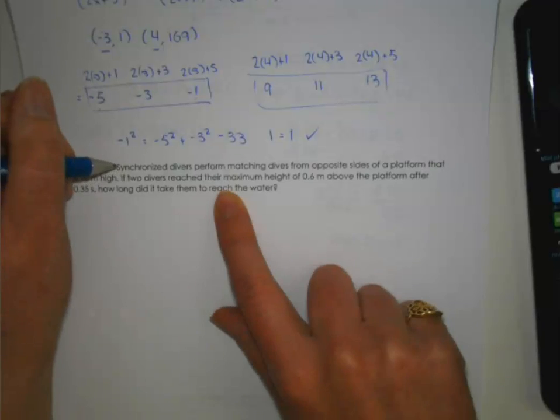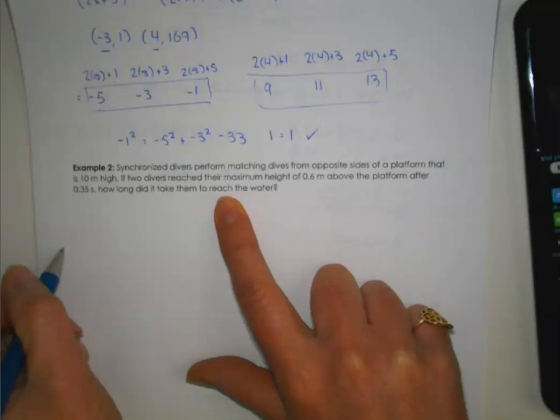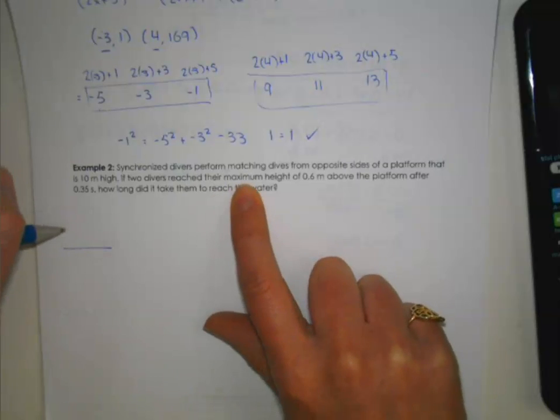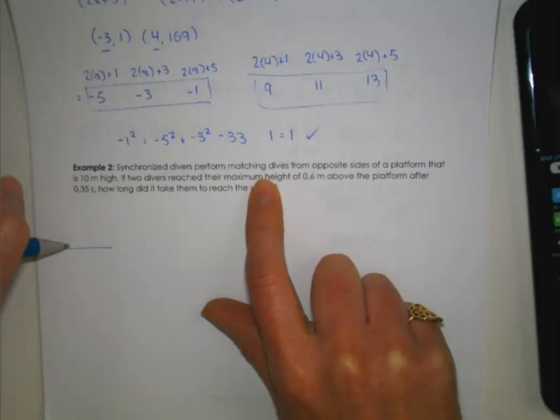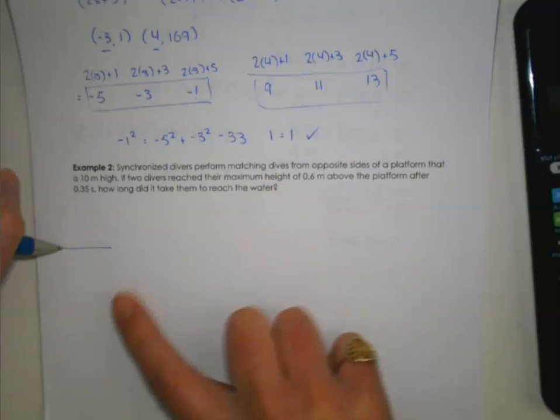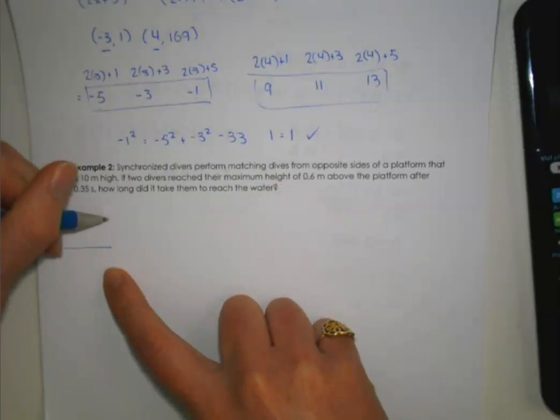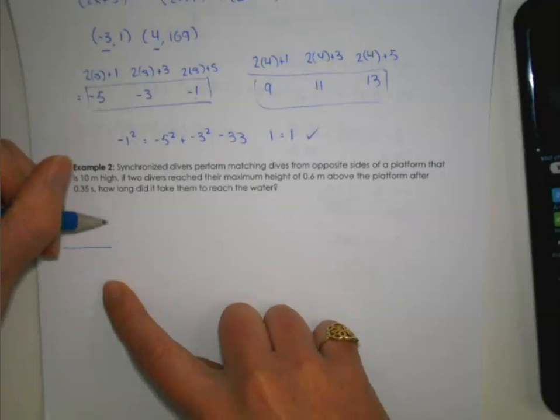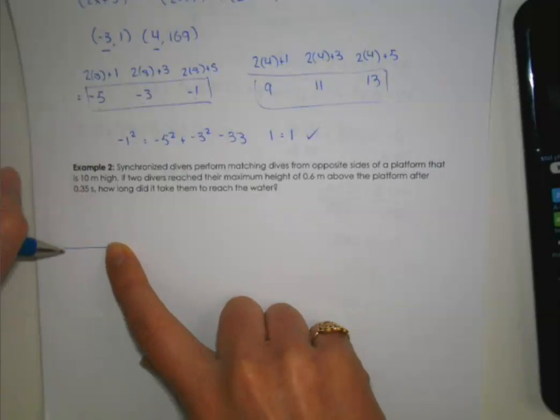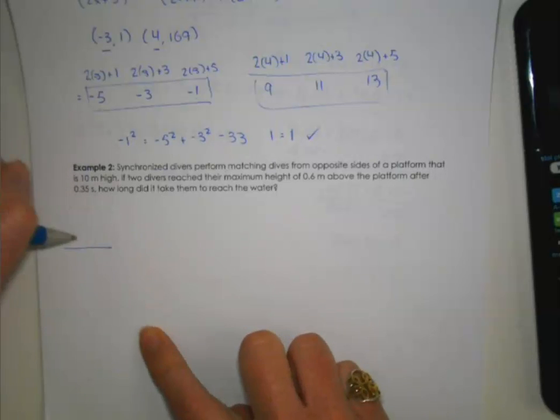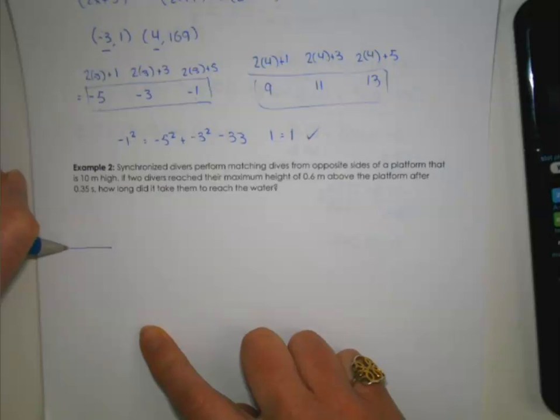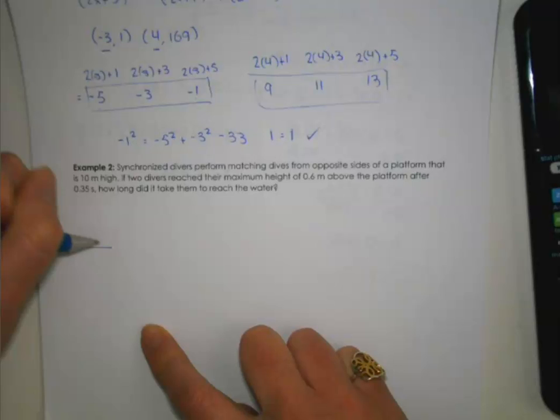So when we're thinking about maximum height, if you just visualize what this is looking like, we have matching dives from opposite sides of a platform. And it's kind of hard to say how this is set up. Opposite sides of a platform. Does that mean they're standing at the same side but at opposite ends of the width? Or are they standing at opposite sides and there's two pools? I don't know. But either way, the general concept is going to be, let's say if this is the end of the, actually, no, that wouldn't really make sense.